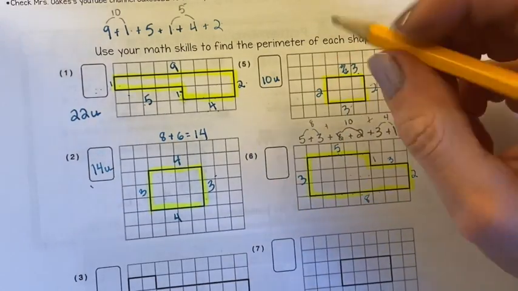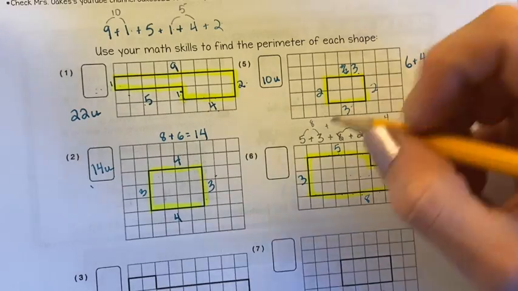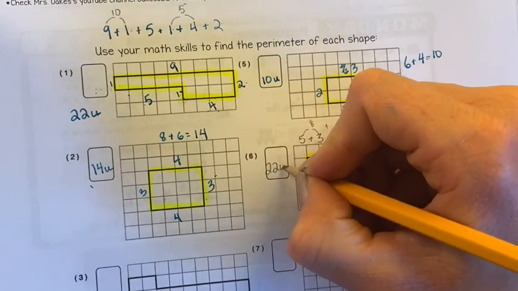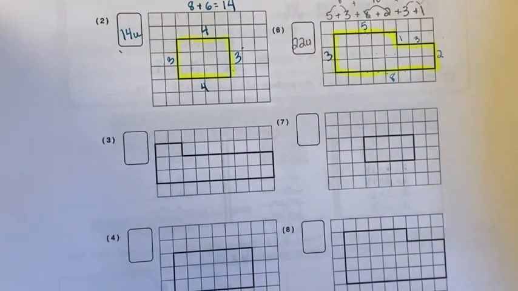Just because when we have lots of little numbers. So 10 plus 8 is 18, 19, 20, 21, 22. 22 units. On to the next. Oh wait, I'm not doing anymore. I almost did your work for you.